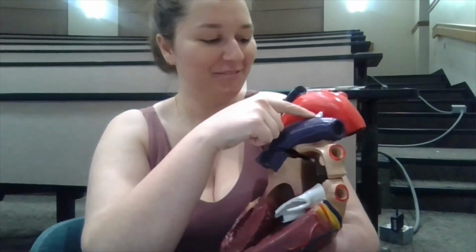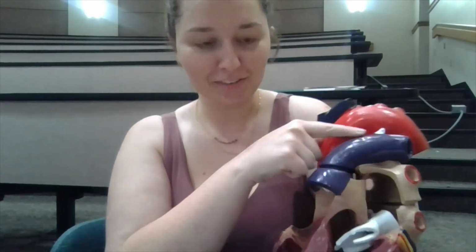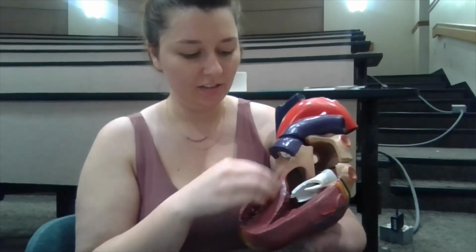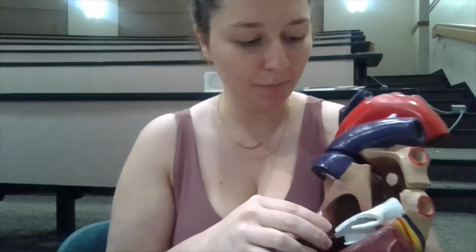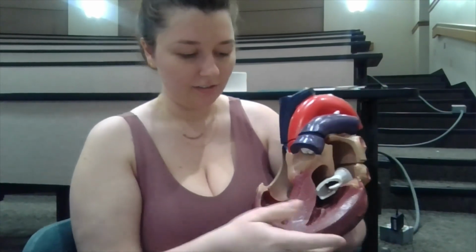Oh, and right here we have the ligamentum arteriosum, the interventricular septum, and I think that's everything.